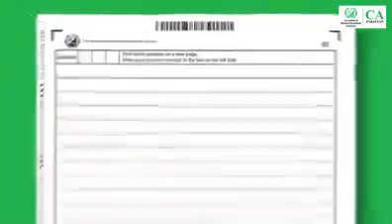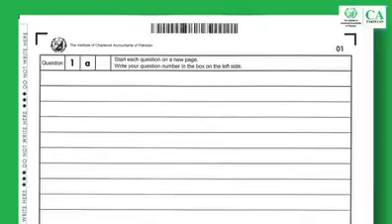You are allowed to write answers on 29 pages in the main answer script and on 9 pages in the supplementary answer script. Start each question on a new page. However, an answer could be extended to any number of pages.